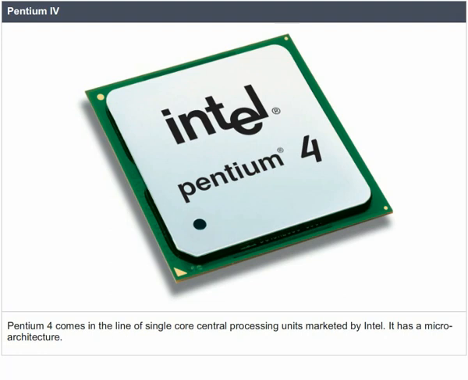Pentium 4. Pentium 4 comes in the line of single-core central processing units marketed by Intel.